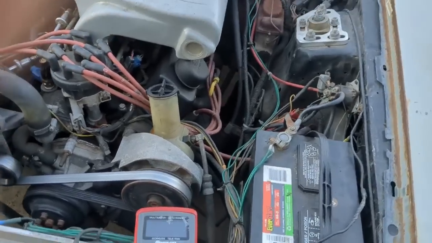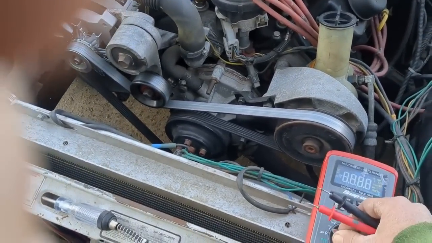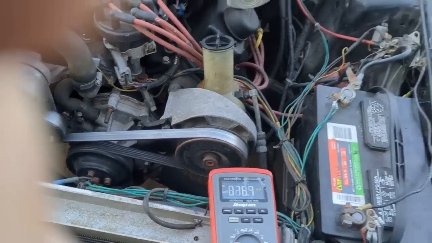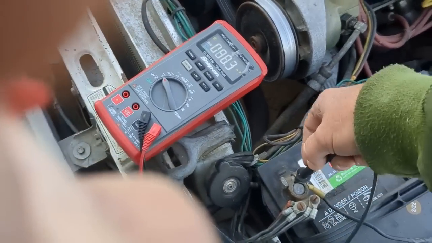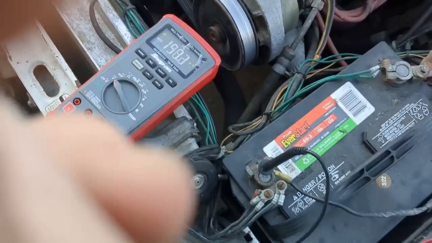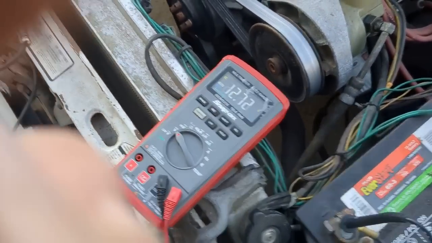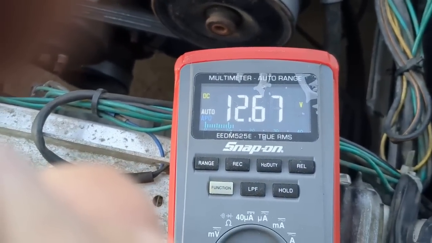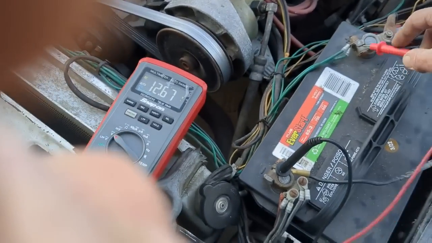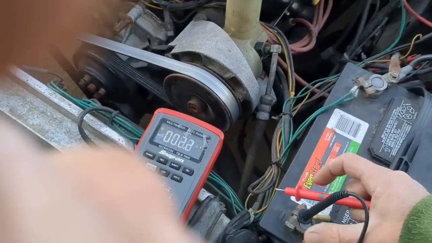How do you know if you got a good battery? Watch this right here. If you have a good battery and the car's been ran recently, when you walk up to that battery, you should get 12.6 to 12.8 volts, all right? Let's see what we got here. Now, we are good here with that.